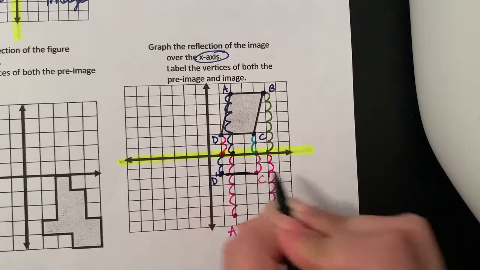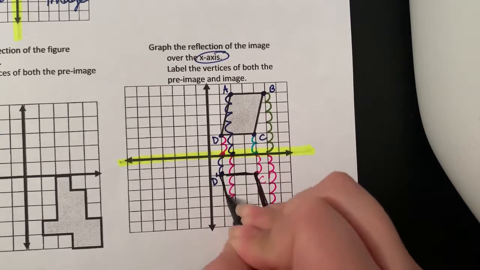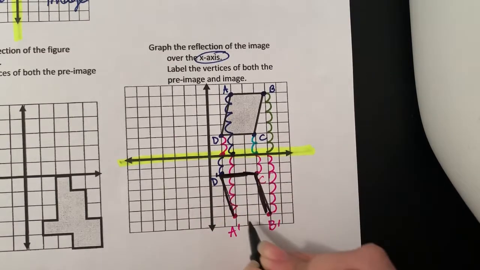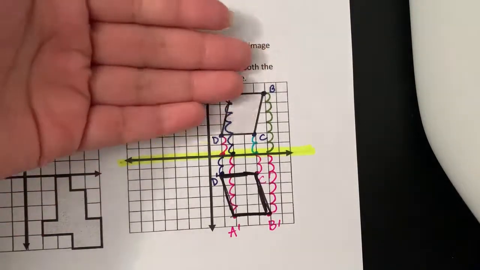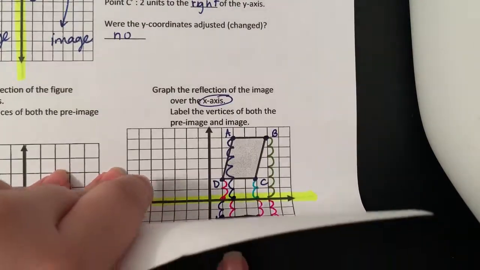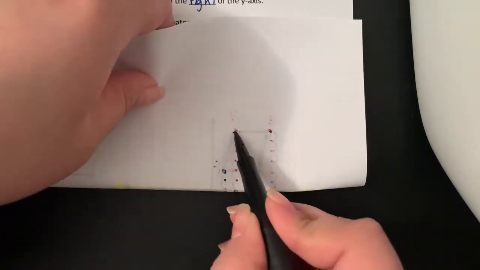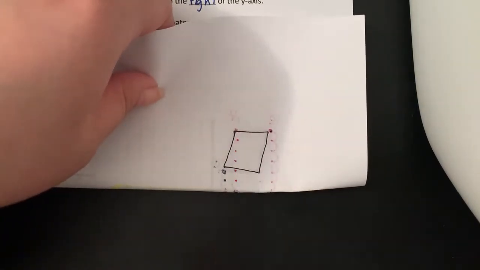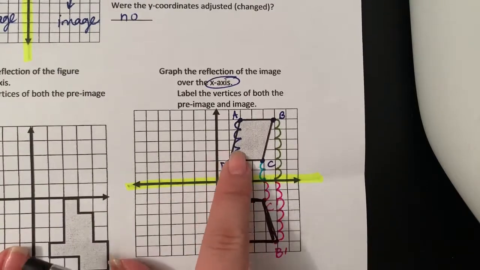And so this, and I'm just trying to bold it a little bit, is our reflected rhombus from here to here. If we were to fold our paper up, I don't know if you can see this very well, but if we fold it up, you see it looks like our original shape right there. So it is simply a reflection over the x-axis of our original shape.